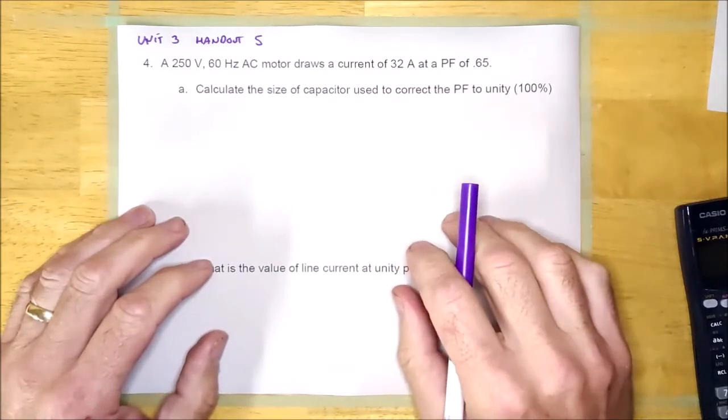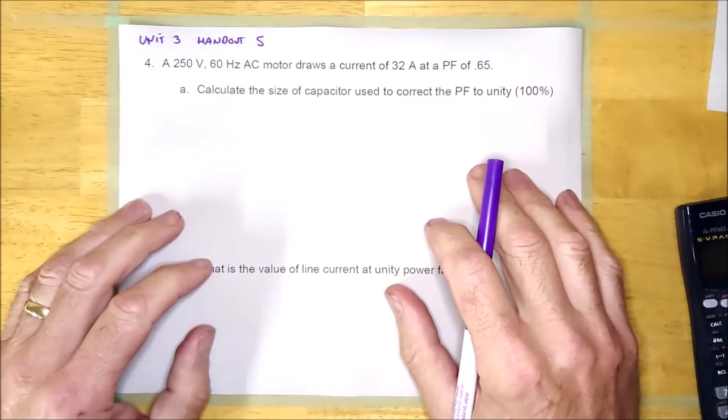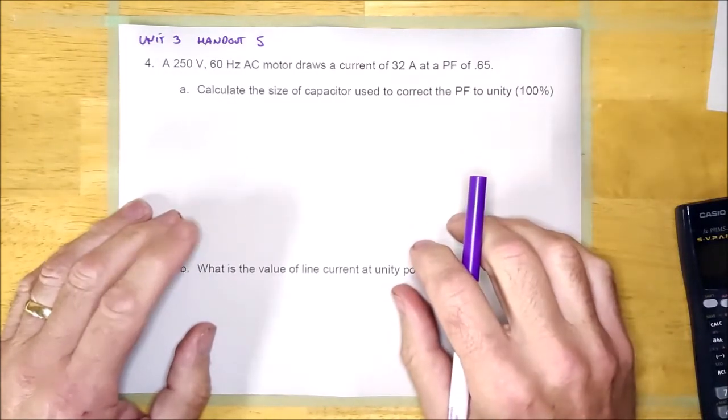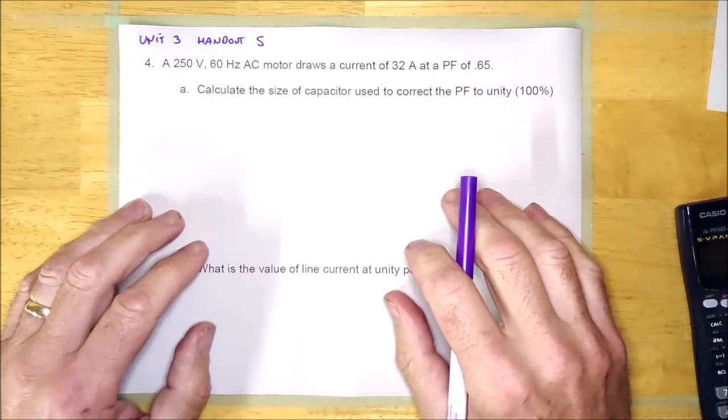Hey, we're going to do a little lesson on power factor correction. We've been talking about power factor for a little while now, and now we're going to see if we can correct circuits. Before we do that, we should talk about why we bother correcting power factor.